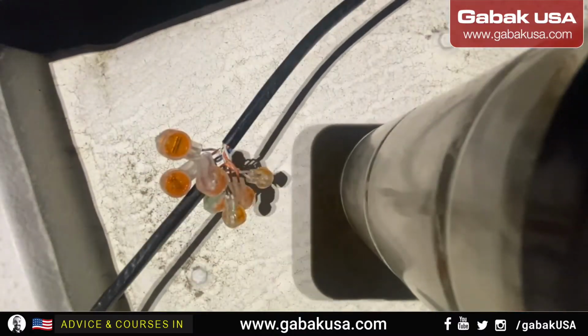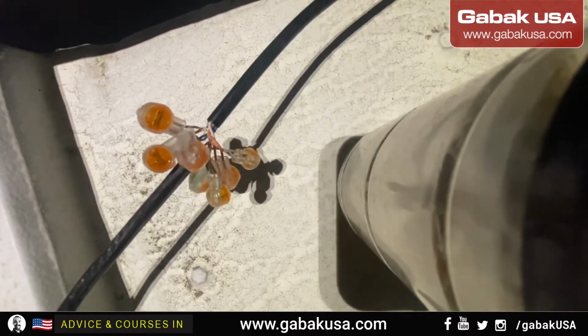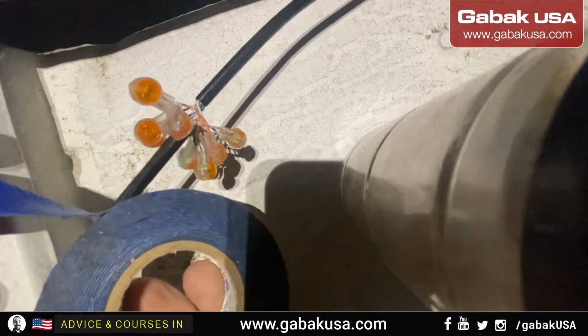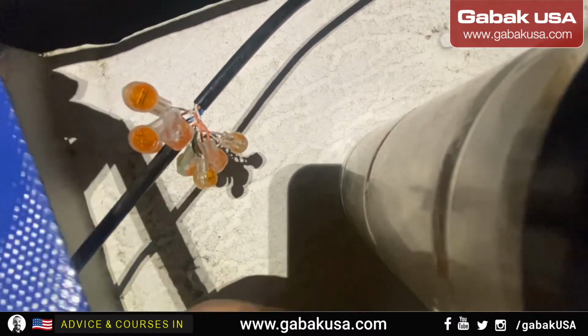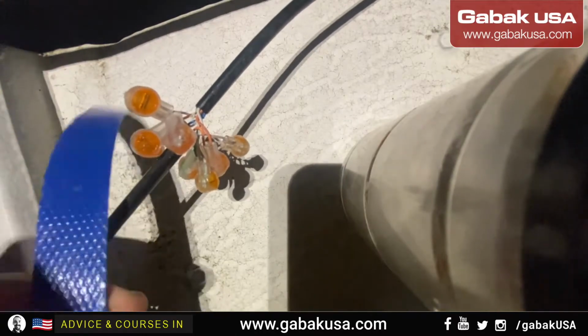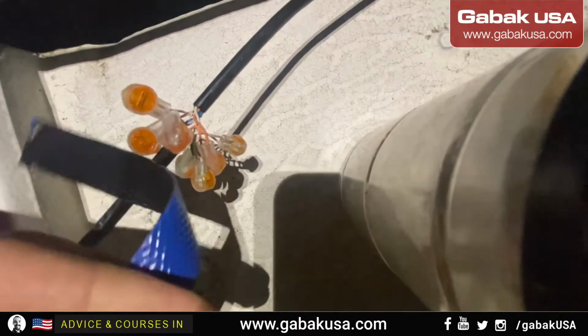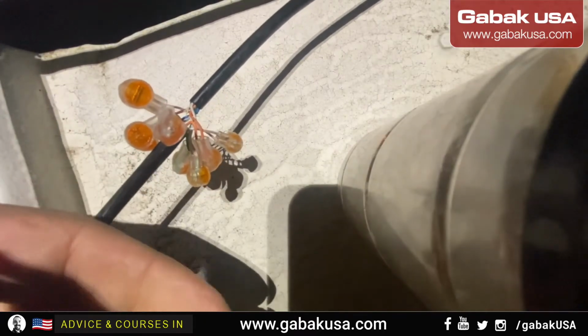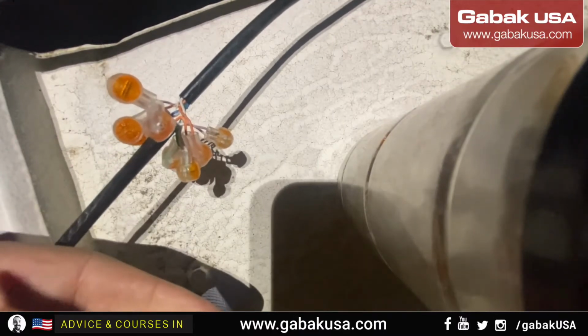Now I'm going to show you what you have to do when you're at this stage. We are going to use this self-fusion tape. Now we are going to cut maybe 5 inches, something like that, because this is not like electric tape.